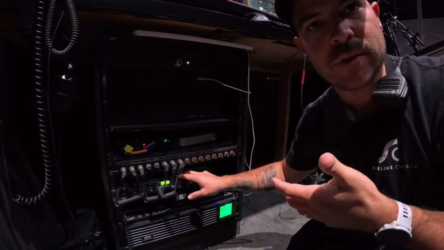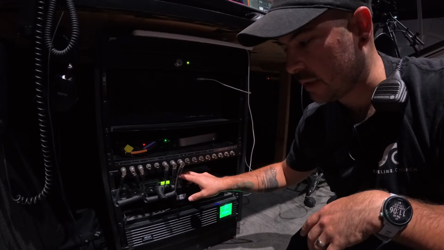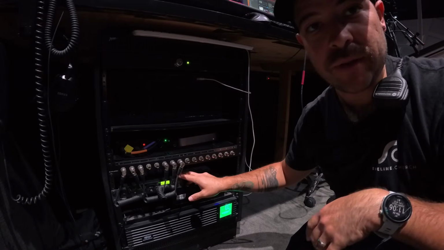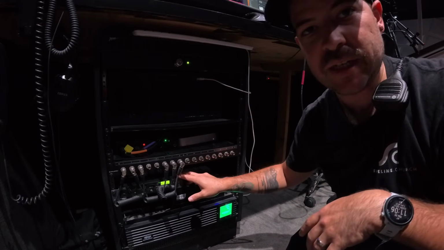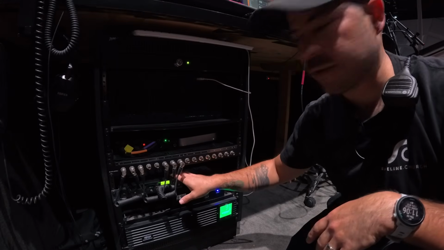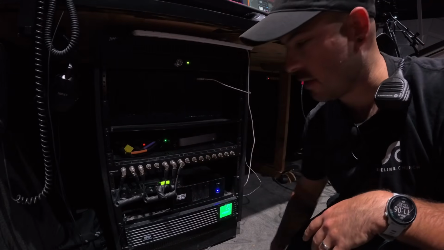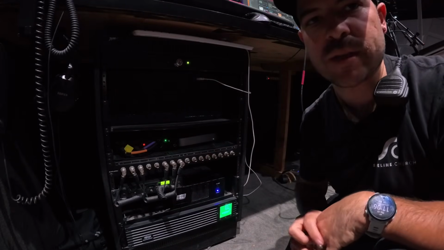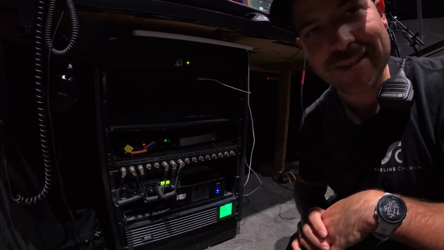So we offer Spanish translation. We're in an area that has a lot of Spanish-speaking folks, so we have a Spanish ministry, and we do in-person live translations. So we use radios. This is my transmitter, so they hear the translator do that. We also have a separate Spanish broadcast feed.